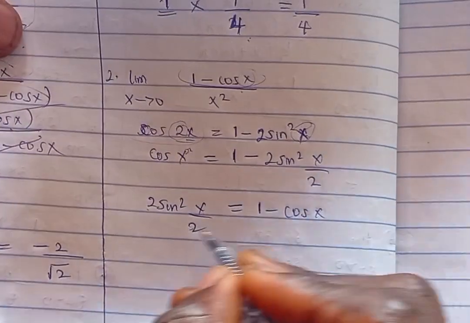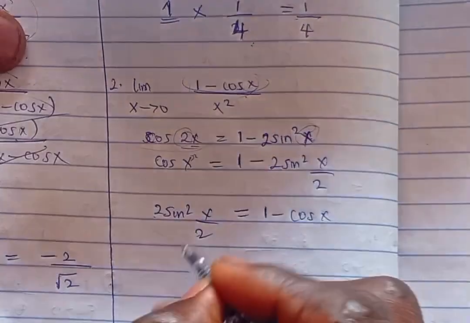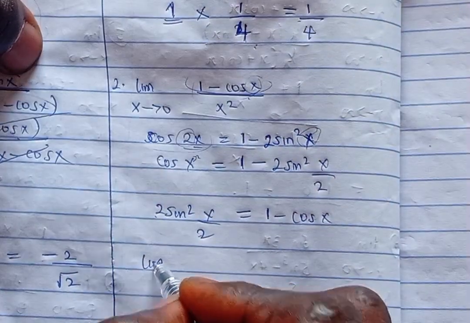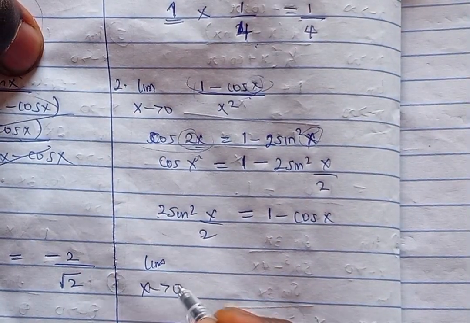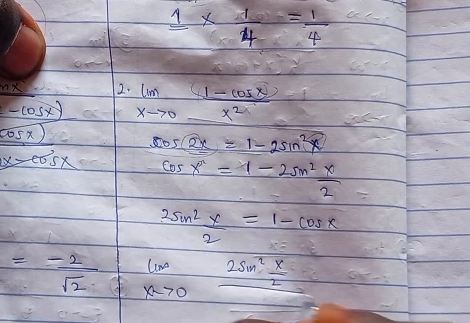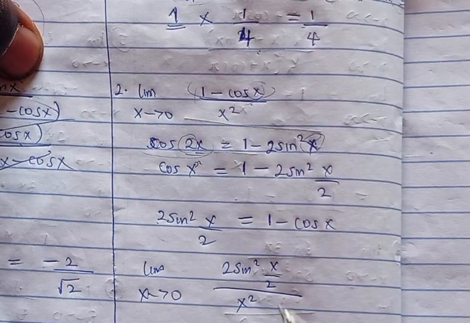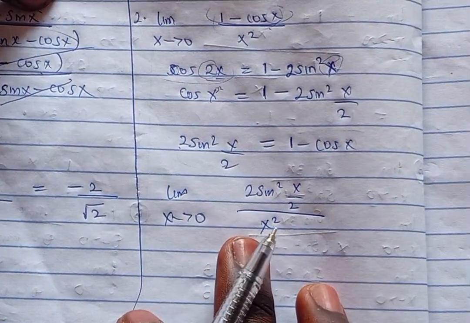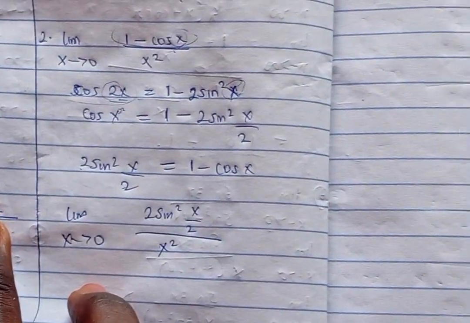So I can substitute this directly into our question. So I have the limit as x tends to 0 of 2 sin squared (x over 2) over x squared, right? Now let me bring these two out.